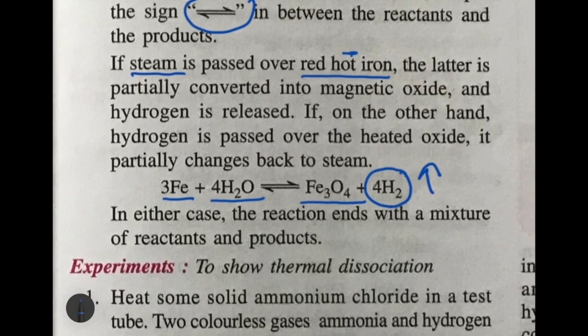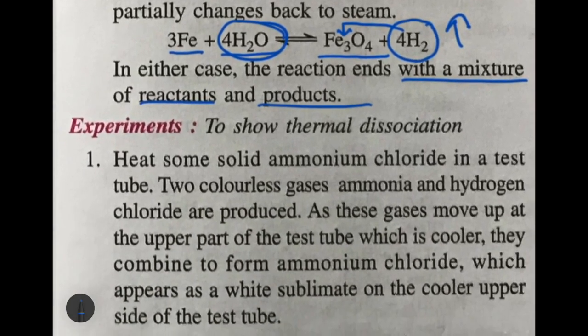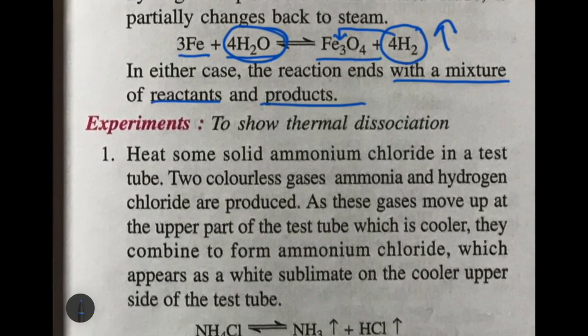But again, if hydrogen is passed over heated magnetic oxide, it changes back into steam. So in both the cases, you will see the reaction ends with a mixture of reactants and the products. That means it will be a never-ending reaction. It will keep on going on and on both ways.